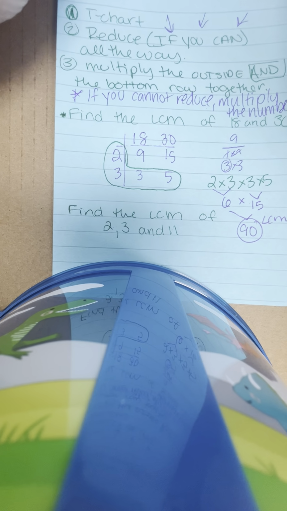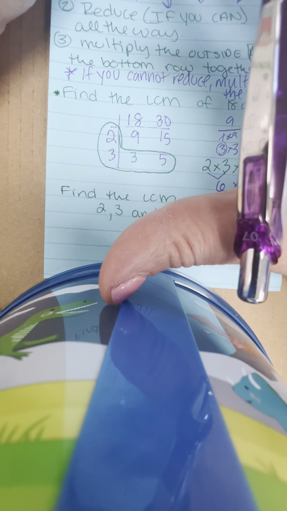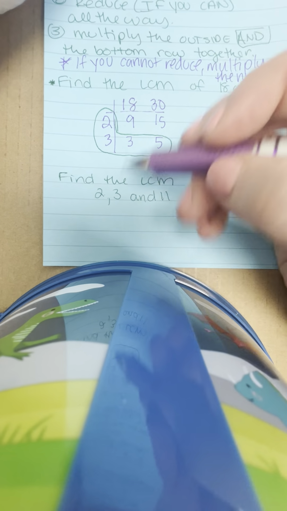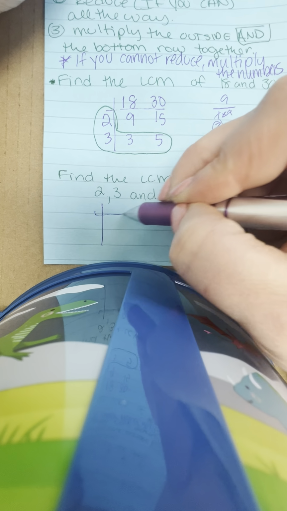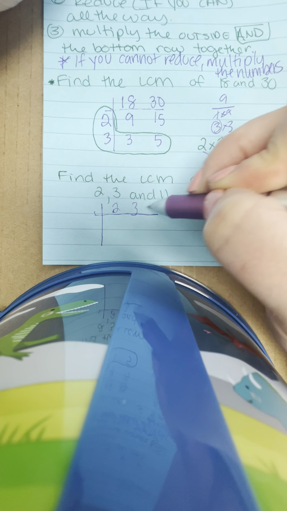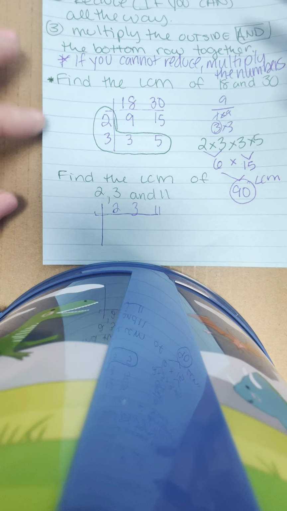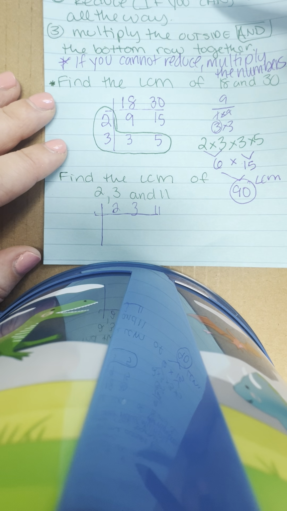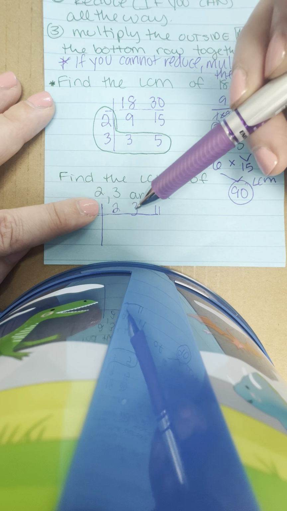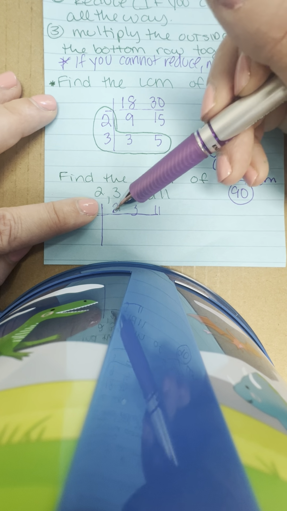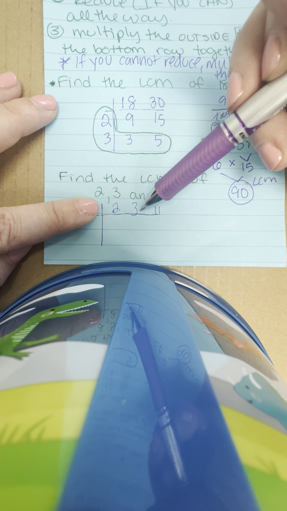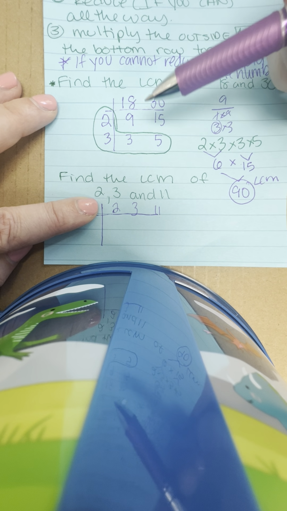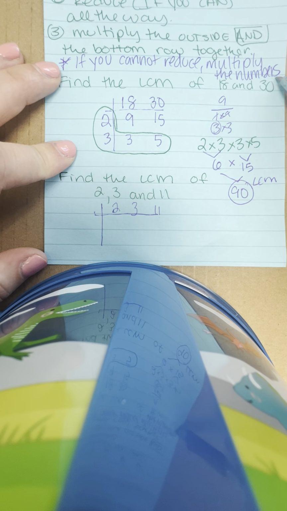All right, find the least common multiple of 2, 3, and 11. So I'm going to put this in a t-chart. Step 1, 2, 3, and 11. It says, reduce if you can. Oh, I cannot reduce this. Look, 2, 3, 11. These are all prime. You cannot reduce those. So if you cannot reduce, multiply the numbers.